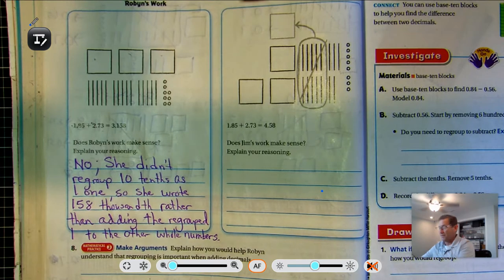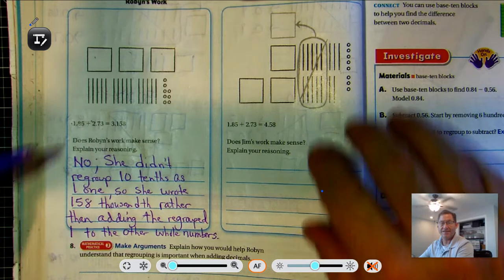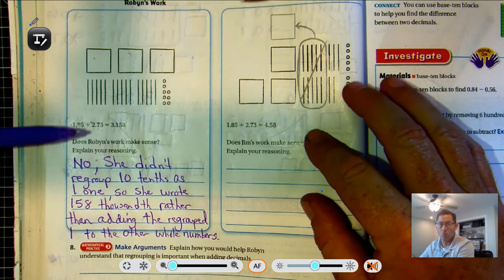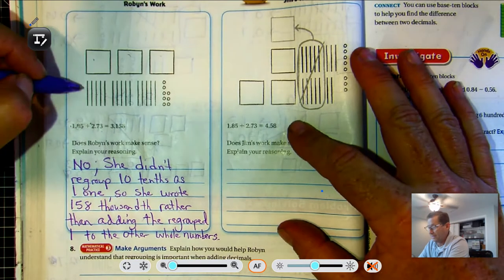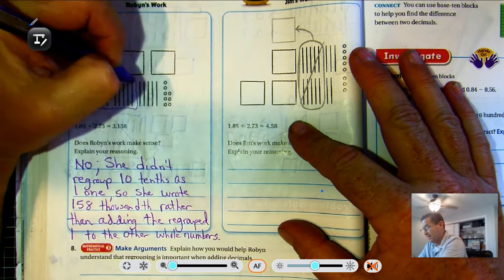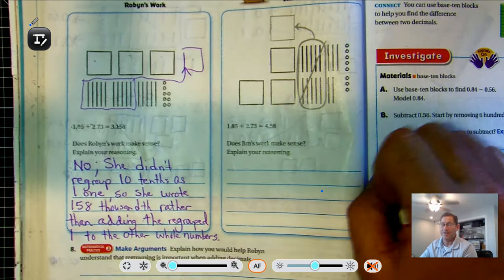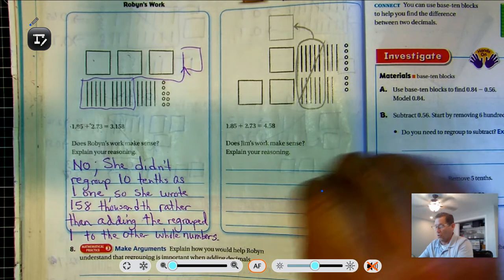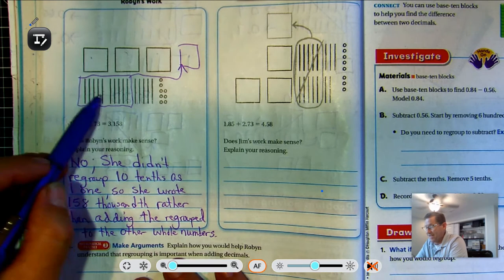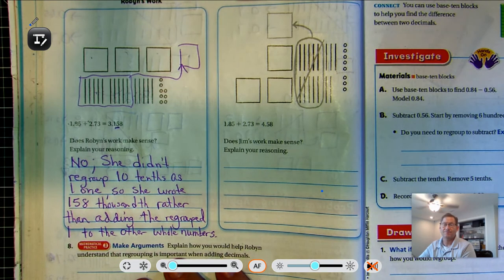Okay. So let's see if what I'm explaining makes sense here. She didn't regroup 10 tenths as 1 one. So what she should have done is taken 10 of those and exchanged them for 1. She didn't do that. She just added all her tenths, 5, 10, 15, and wrote them right there.